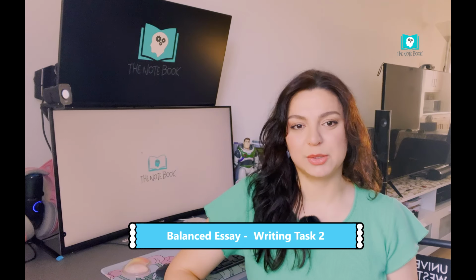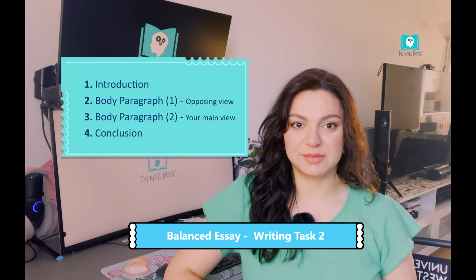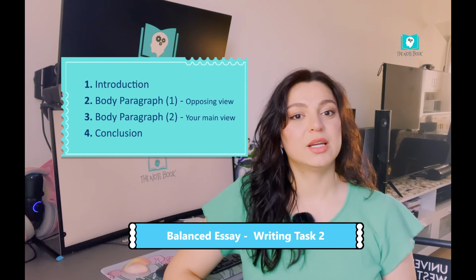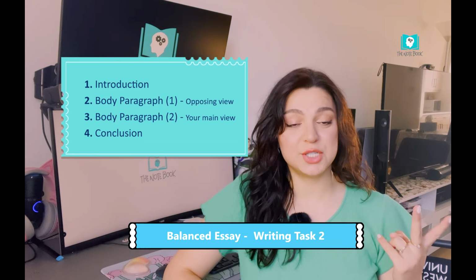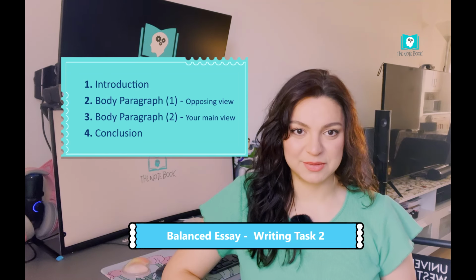You will typically use a 4-paragraph module. 1. Introduction. 2. Body paragraph 1. Opposing view. 3. Body paragraph 2. Your main view. 4. Conclusion.